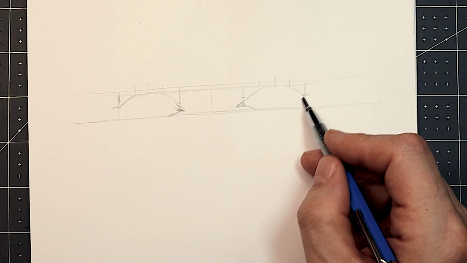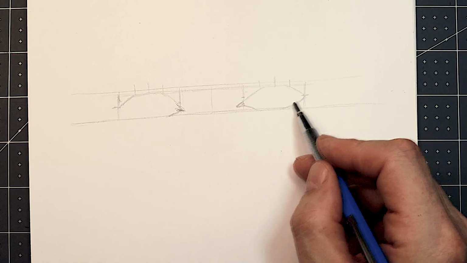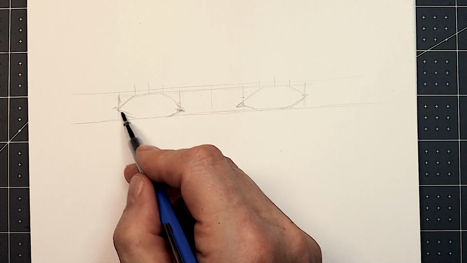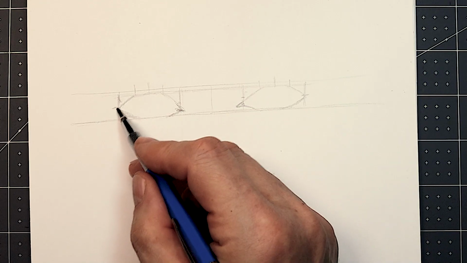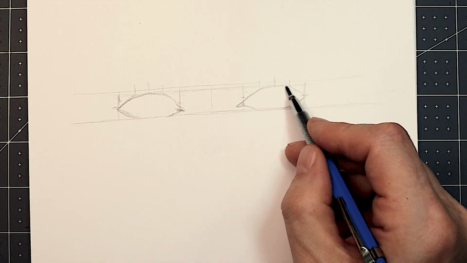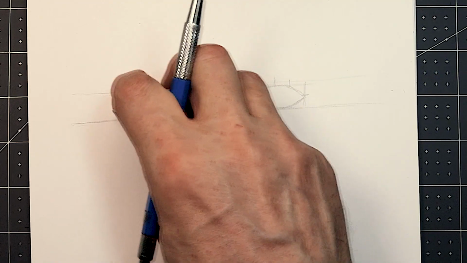All right, and then here, start curving it in like that. And this is where I have a little trouble curving if I don't tilt the page, which I'm not going to right now because I'm just not. There we go. Now we can start to curve the top. Let's clean this up a little bit here.